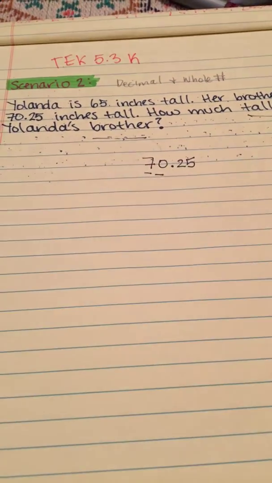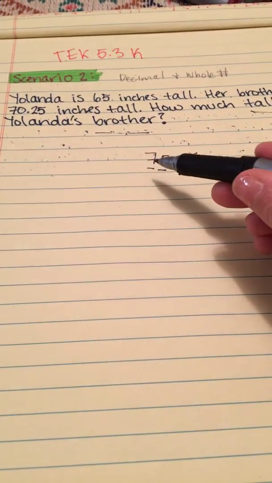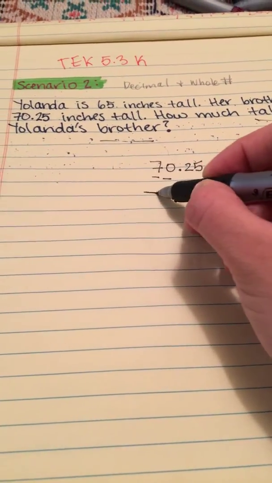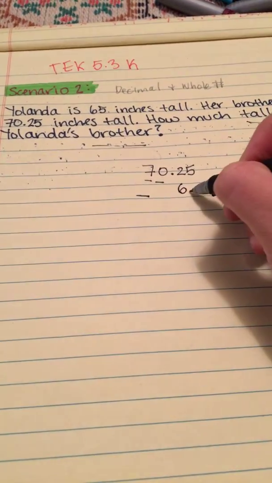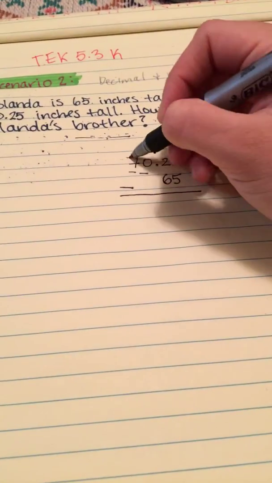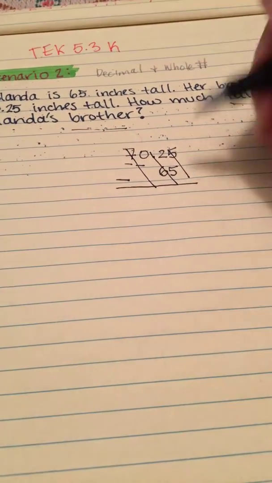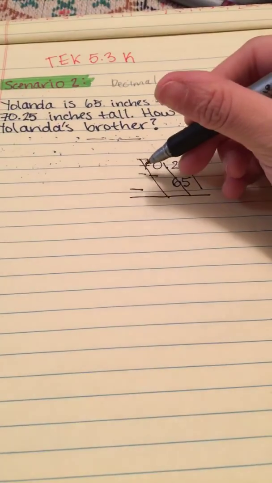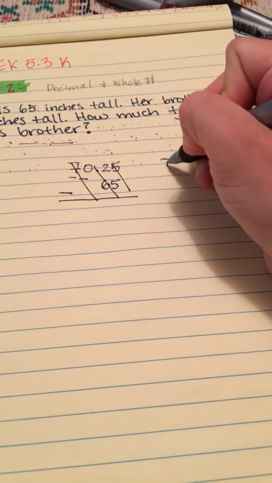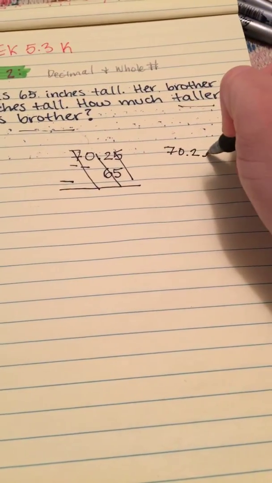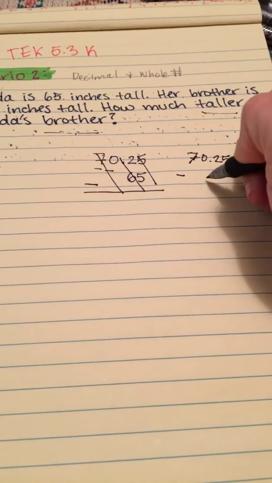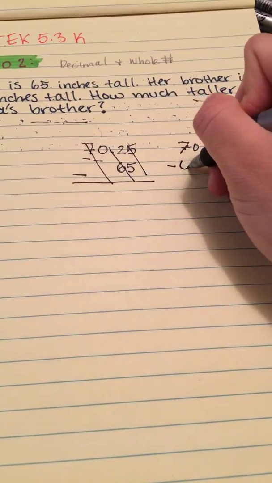And sometimes I would see that you would put 70.25, and in this case, we're subtracting, right? So you would subtract, and I would see some people doing this, okay? Putting the 65 here. This is a big no-no, okay? Because this is a whole number. So we need to place it under where the whole numbers are, okay? So I have 70.25, and I need to go ahead and subtract the 65, and I need to place that under here, under the 70.